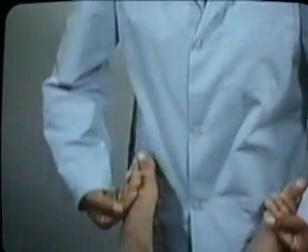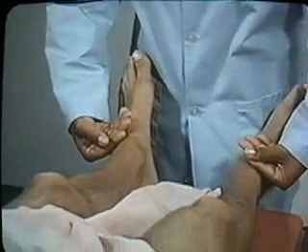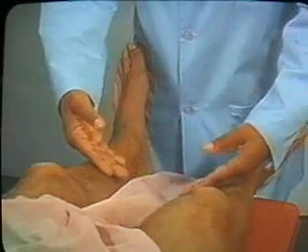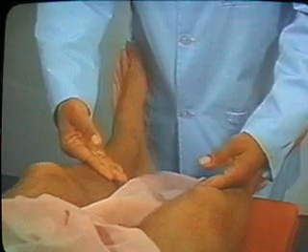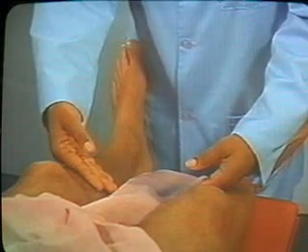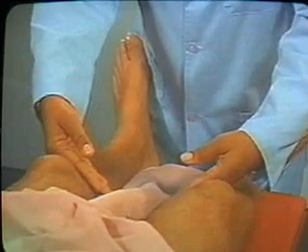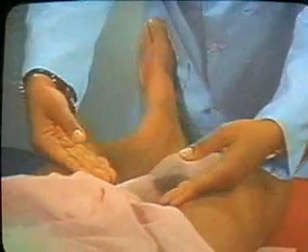Next, assess the skin temperature of the feet and lower legs with the backs of your fingers. If you notice unusual coolness or temperature differences, check further up the legs.